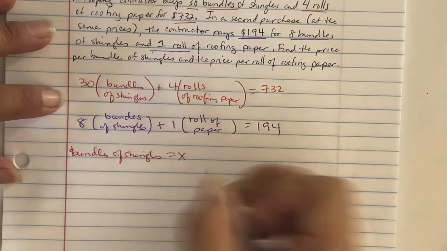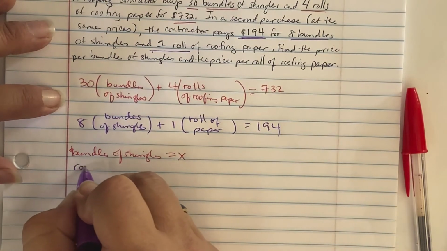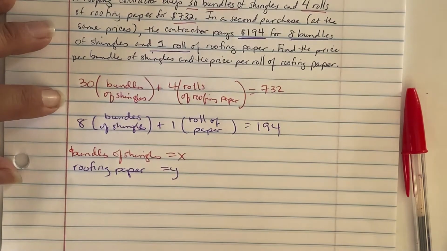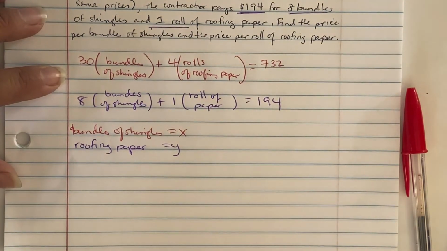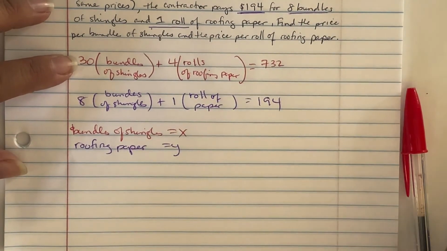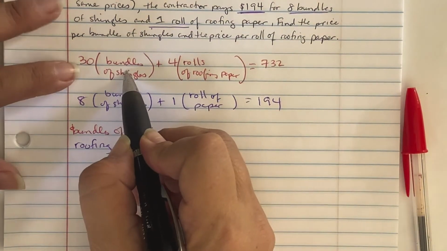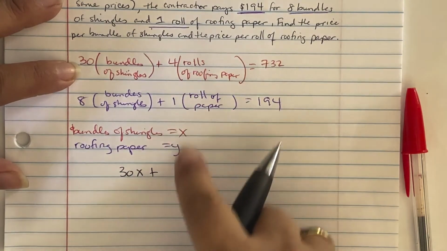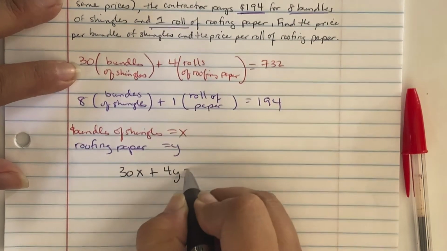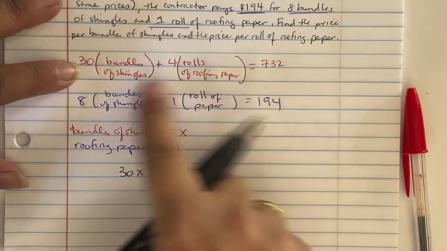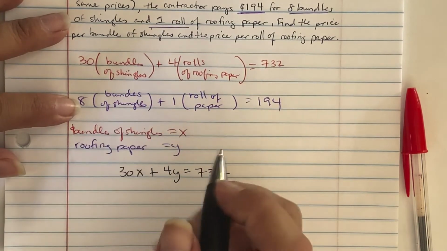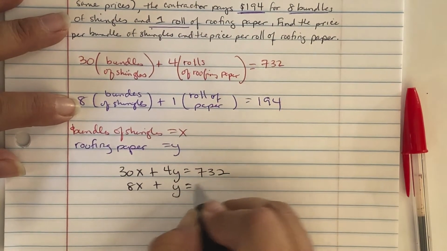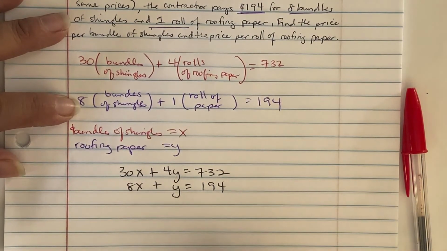The roofing paper is going to be the letter Y. So we have our 2 setups. Bundle of shingles is X, so I'm going to write 30X plus, it says roofing paper is the Y, so 4Y equals 732. The second one says 8 times the bundles of shingles, so I'm going to write 8X plus 1 roll of paper, that's my Y, equals 194. So we have our 2 equations, 2 unknowns.